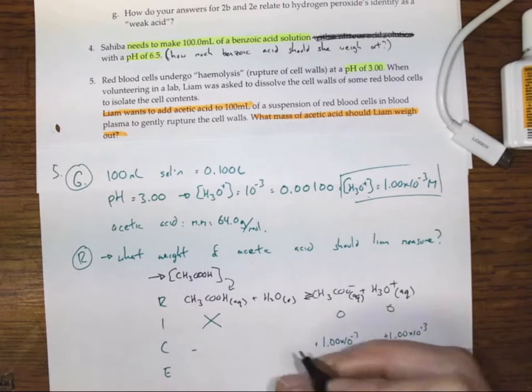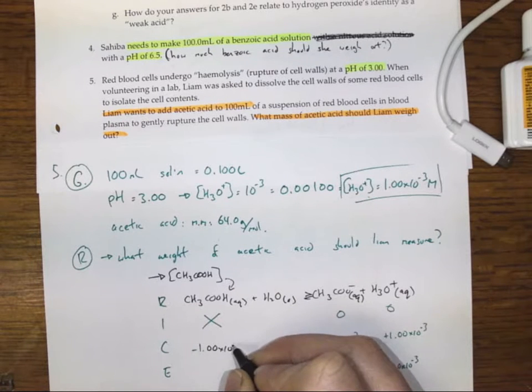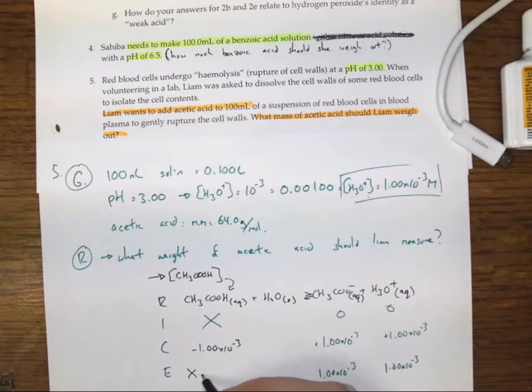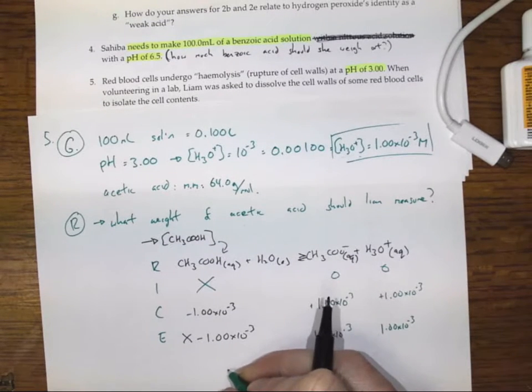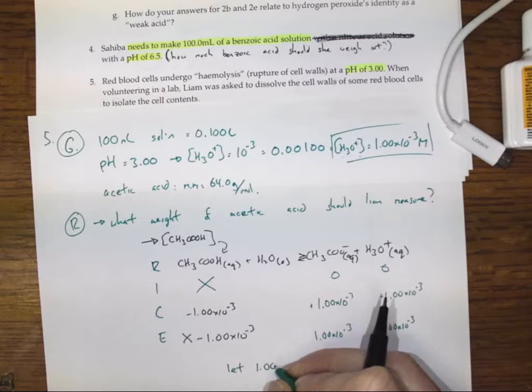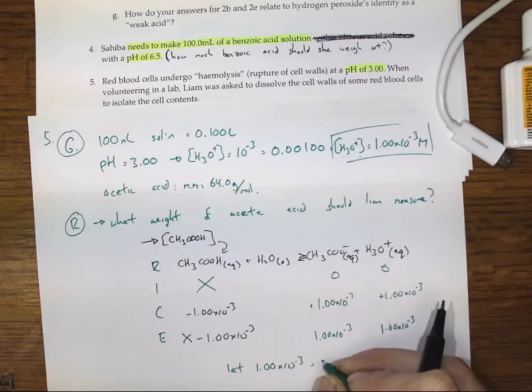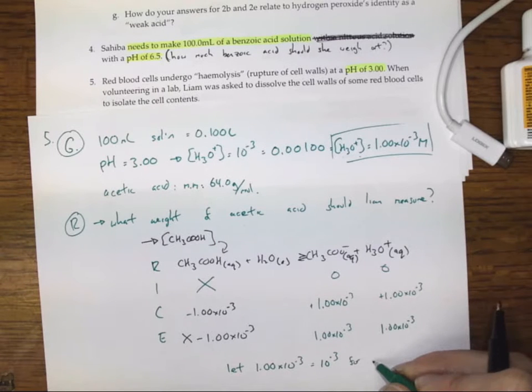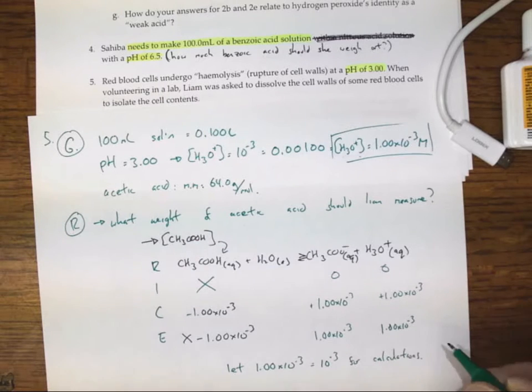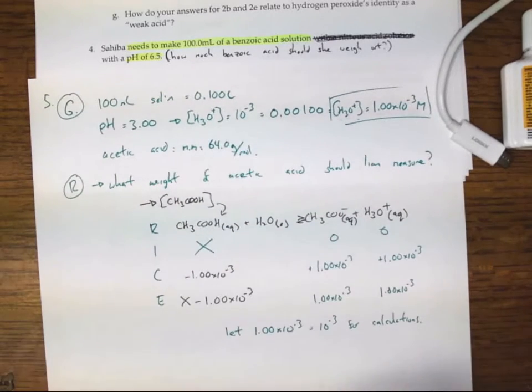So we're going to subtract 1.00 times 10 to the negative 3, giving us x minus 1.00 times 10 to the negative 3. I'm going to let 1.00 times 10 to the negative 3 equal 10 to the negative 3 for my calculations, because I'm not going to lose any rounding here. I'm just going to remember I have 3 sig figs, and that's going to make my calculation a little simpler.